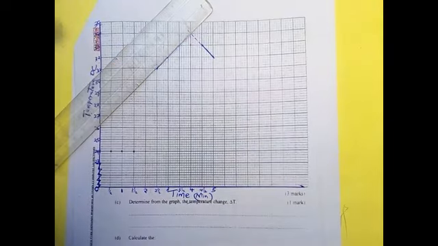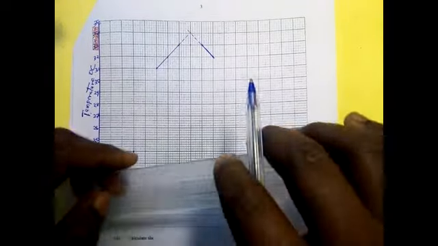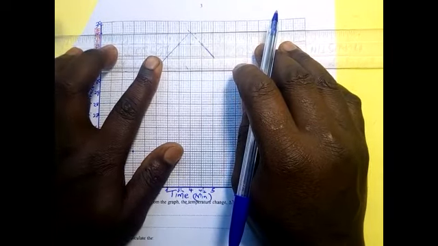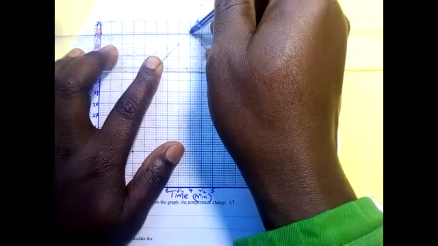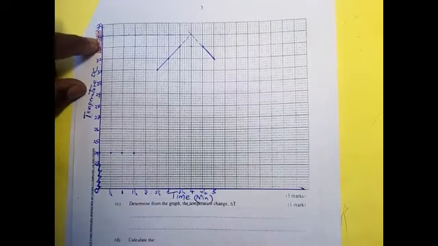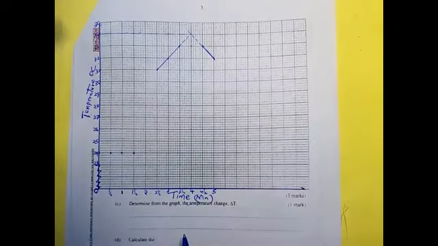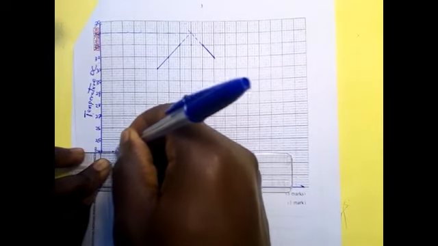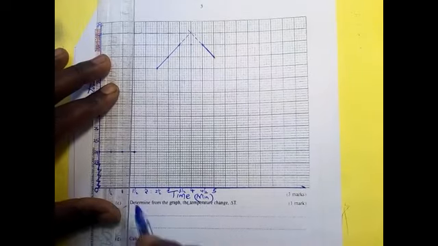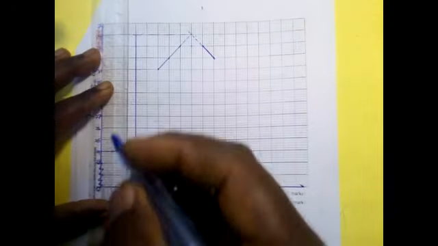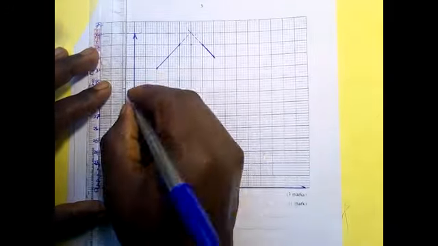Very good. Now we want to read our maximum. For us to read the maximum temperature, we use a dotted line towards the y-axis. So this is at this point. So our maximum is 34 degrees Celsius. Remember, let us also join this one, our room temperature. Now we are measuring the temperature between the minimum and the maximum here. This temperature here and here. This is what we are measuring.